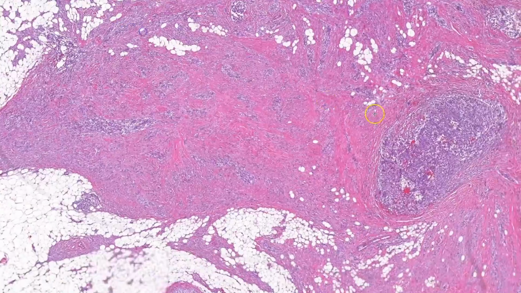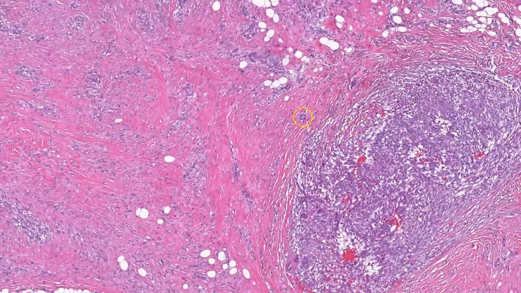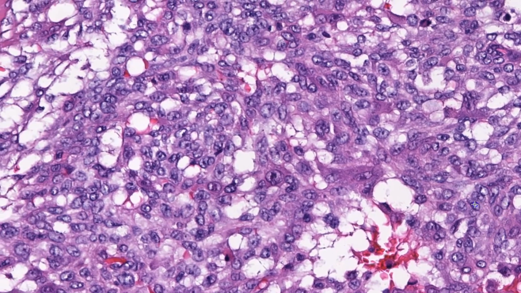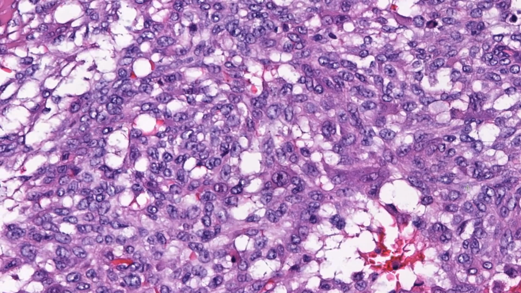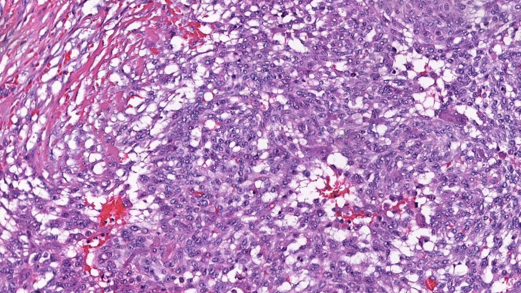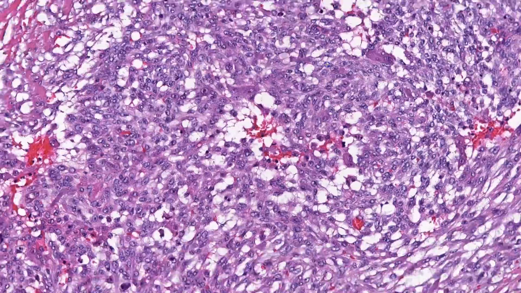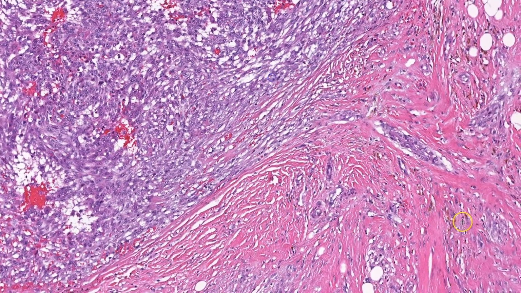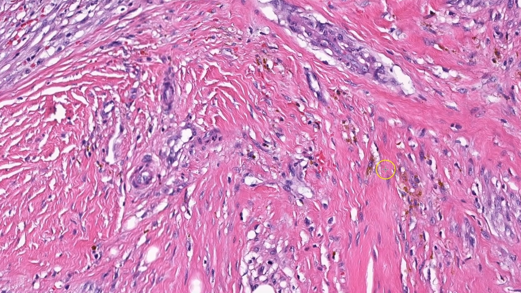The cytoplasm is pale and amphophilic, and the cell borders are indistinct. In contrast, the nodular component is well defined and composed of sheets of histiocytoid cells with similar nuclear features as the spindle cells. However, their cytoplasm is more of a dense amphophilic color. There are also scattered multinucleated giant cells present. Lastly, both components contain areas of hemorrhage, hemosiderin, and a mild chronic inflammatory infiltrate.